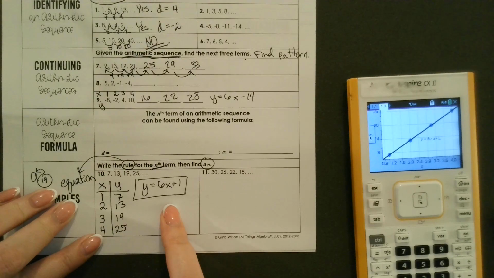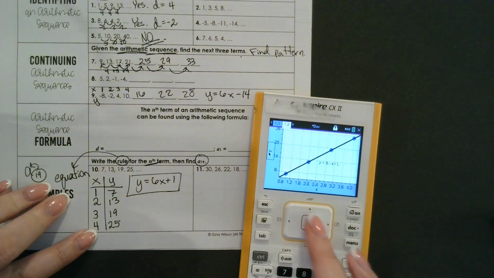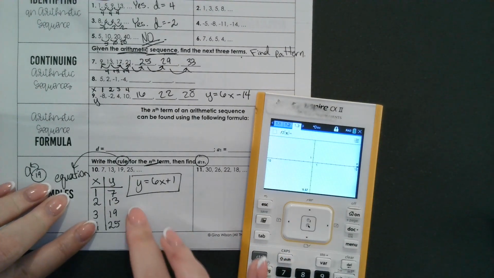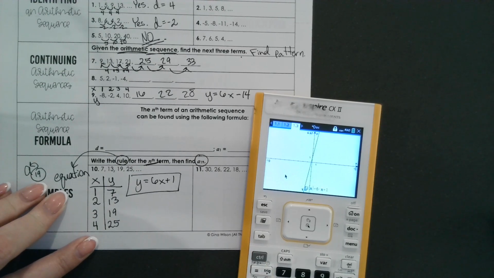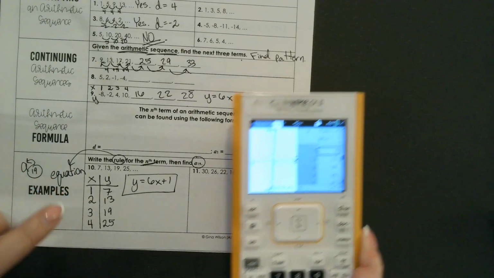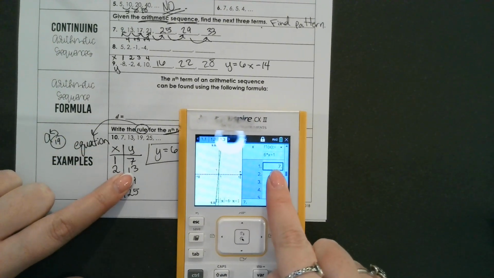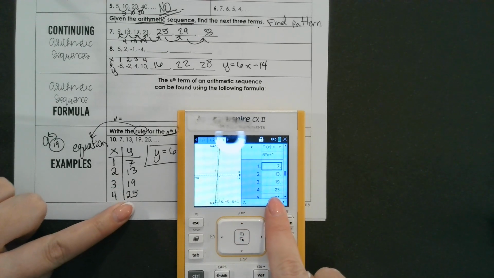That is our equation. What we need to do now is get a table. So I'm going to open up a graph tab. I'll type in the equation 6x plus 1. And to get a table, I select Control T. You always want to double check that your values are the same. For example, we have 1 and 7, 2 and 13, 3 and 19, 4 and 25.